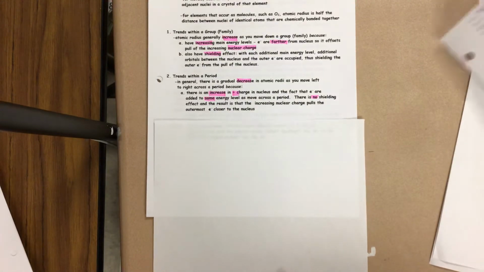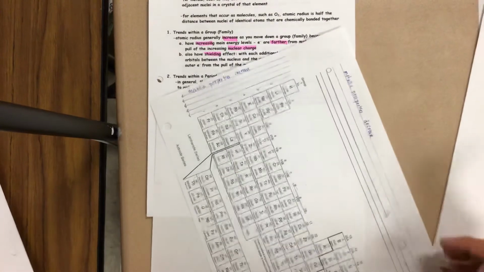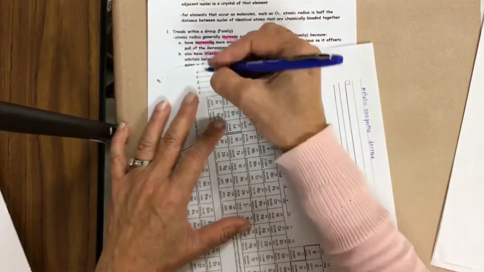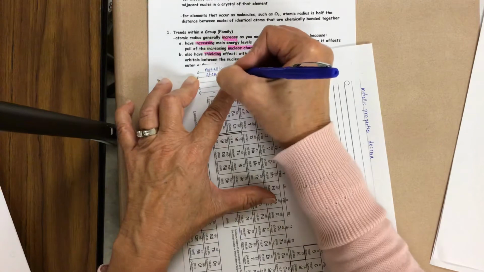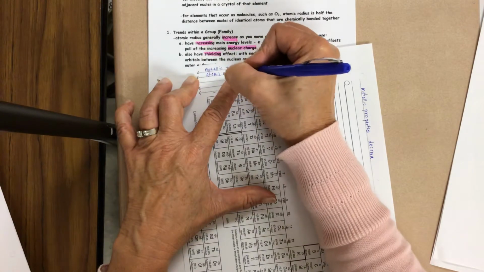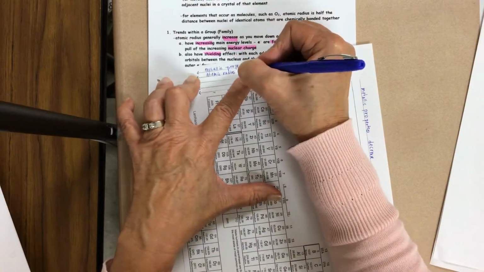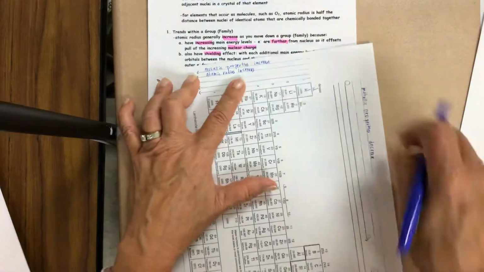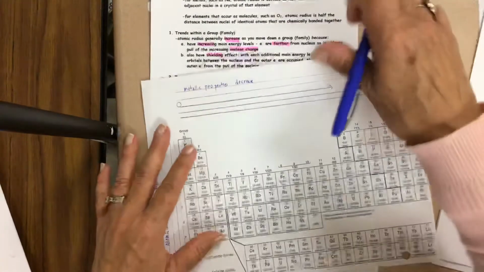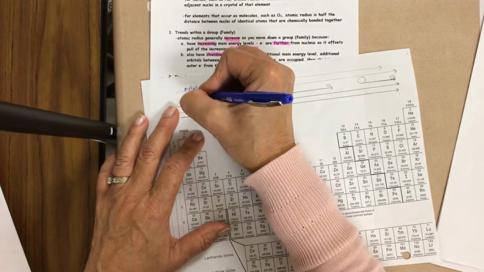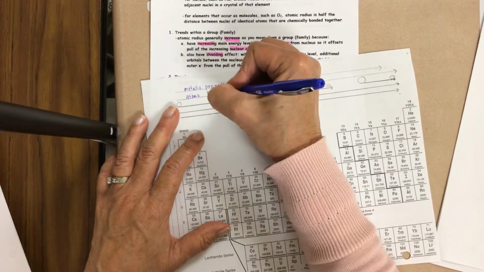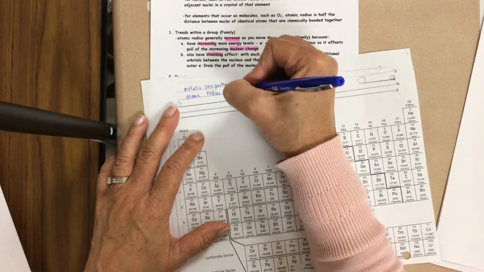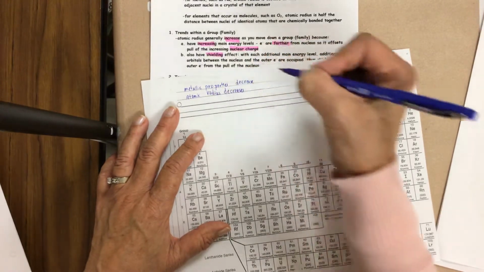Okay, so now on the second arrow going down, we're going to say atomic radius increases. And going across, we're going to say atomic radius decreases.